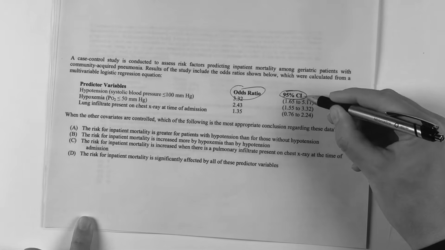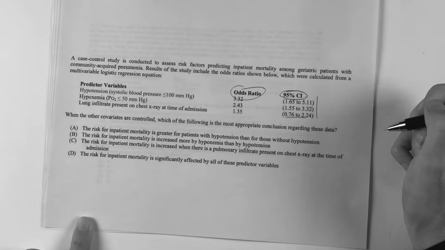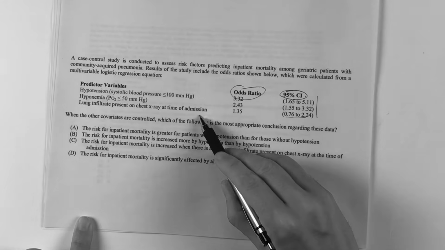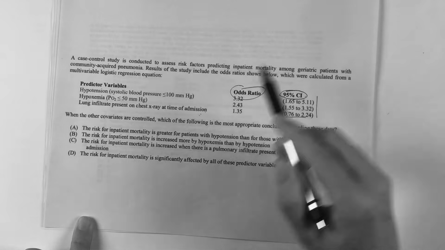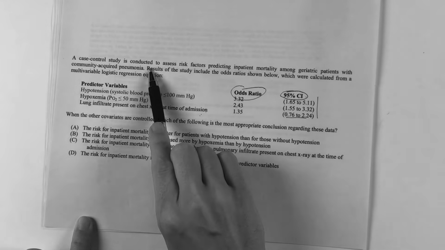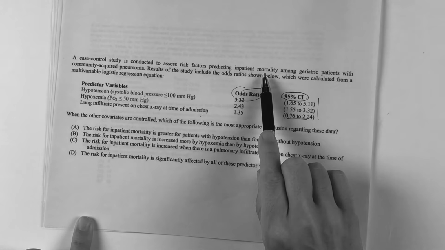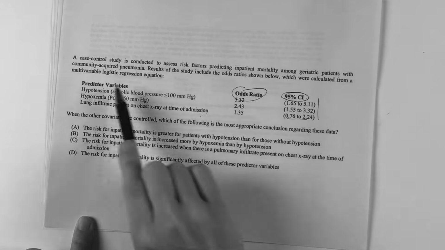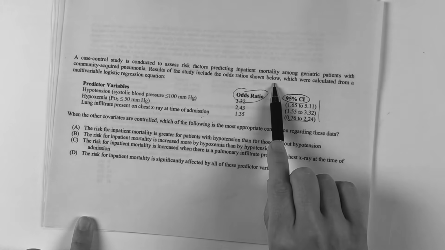Now, when I see confidence interval, what do I scan for? I scan for something that's garbage because it crosses 1. So I don't like to use that data. I'm going to use that same strategy when it comes to drug ads. It says, a case control study is conducted to assess the risk factors predicting inpatient mortality among geriatric patients with community-acquired pneumonia. Results of the study include the odds ratio shown below.